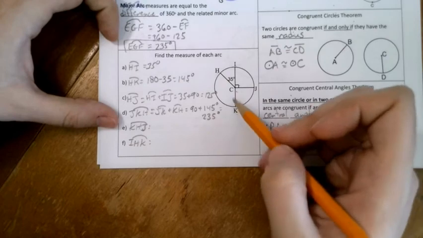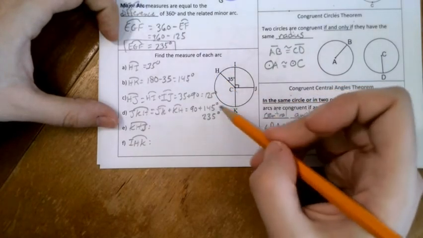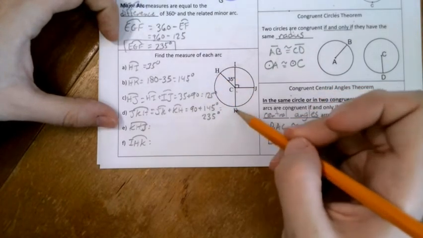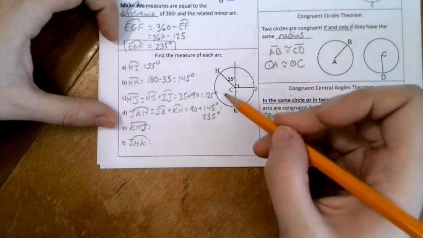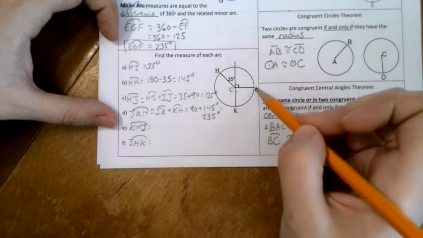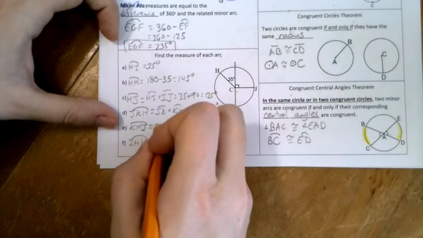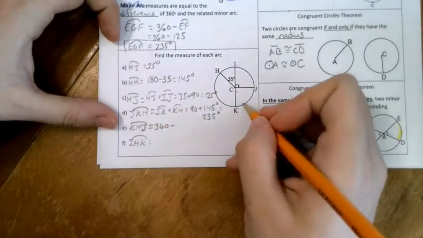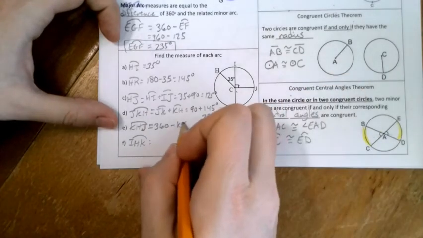Next, we need KHJ. I have a couple different ways of doing this. I could add our KH arc plus HI arc plus IJ arc, or you could do 360 and subtract your KJ.